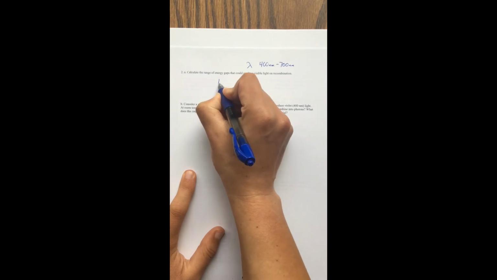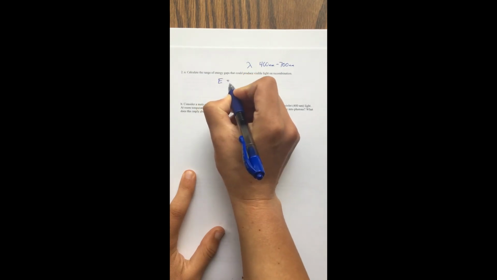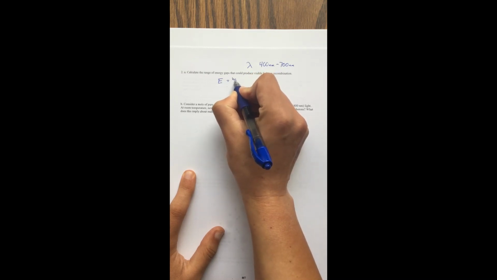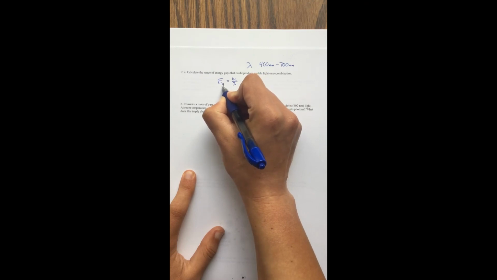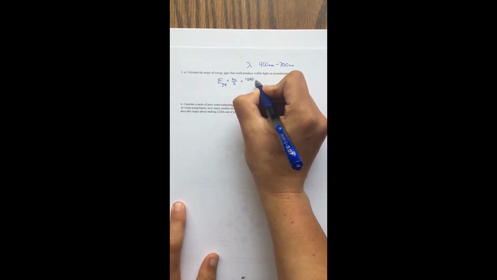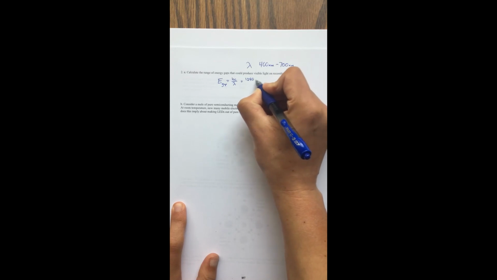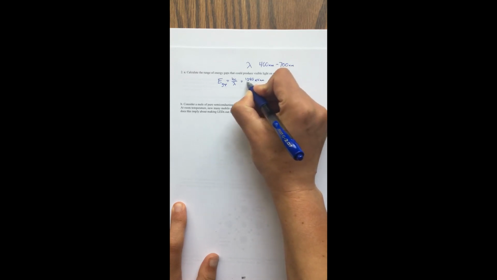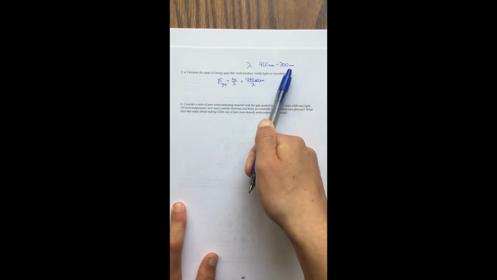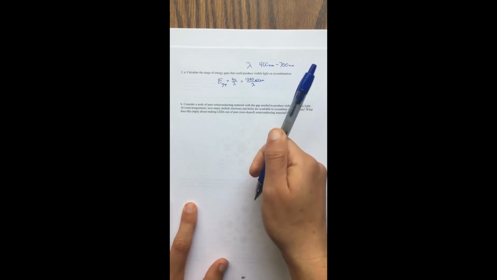Remember that for light, the energy is equal to h, Planck's constant, times the frequency, or you could say hc over lambda. So that's the energy. So then for hc, I have 1240 electron volt nanometers divided by the wavelength, and I need to do this for 400 nanometers and 700 nanometers.